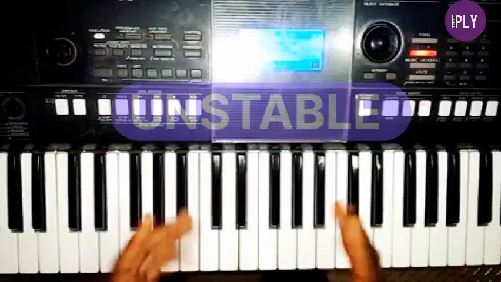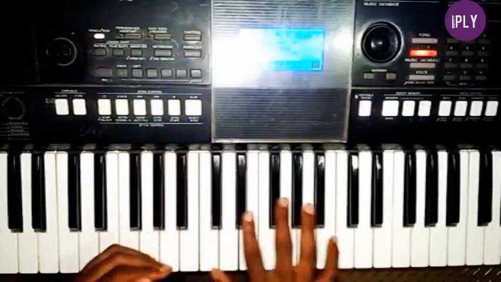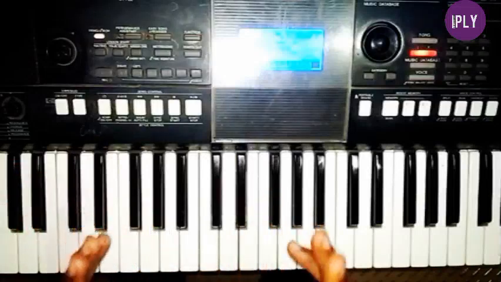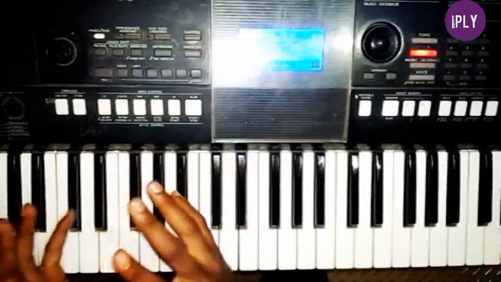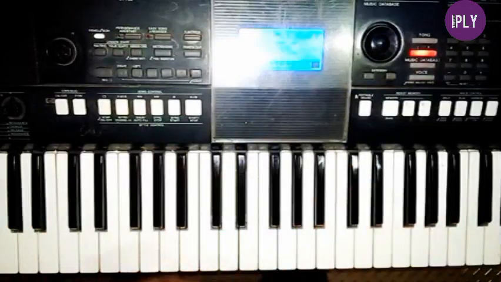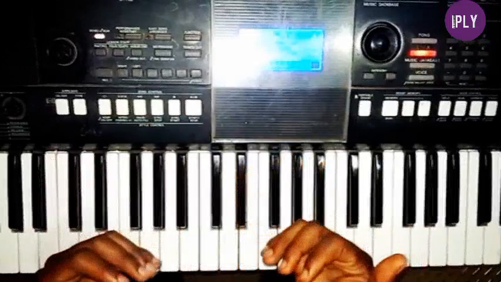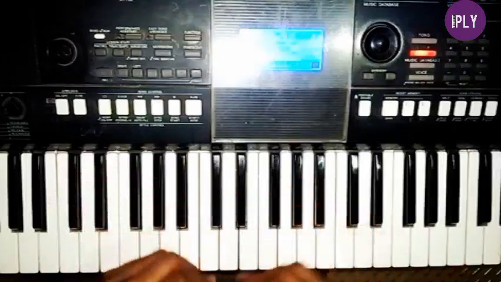Unlike your major and minor chords, which are very stable and can stand alone, a diminished chord most times can't be used alone. So it serves as a bridge that leads you from one chord to another chord. That's what we call a passing chord. So most times, when you want to play a minor chord or a major chord, you can just quickly play a diminished chord before playing that particular chord.